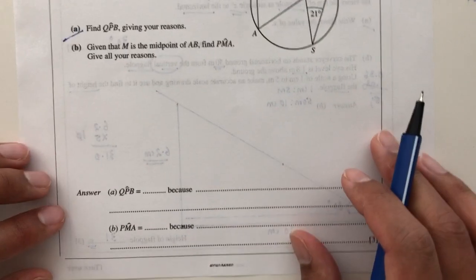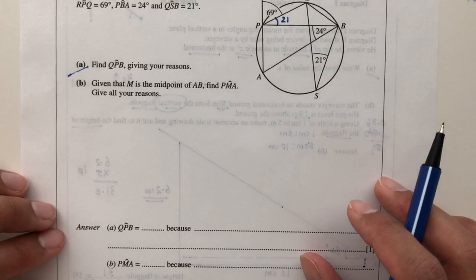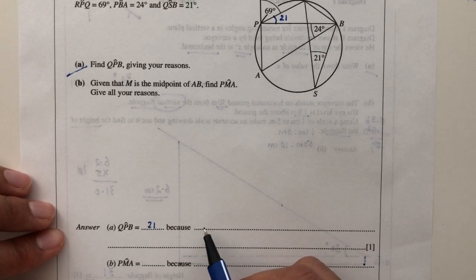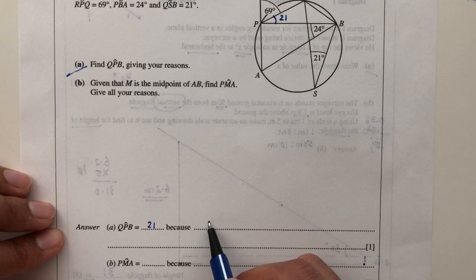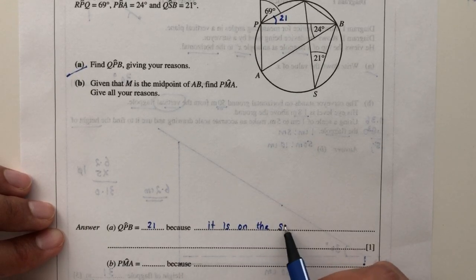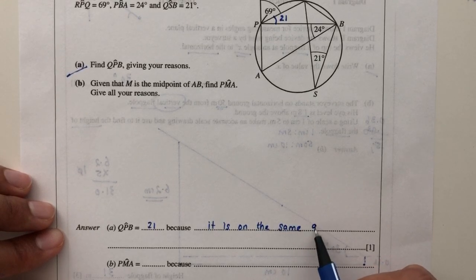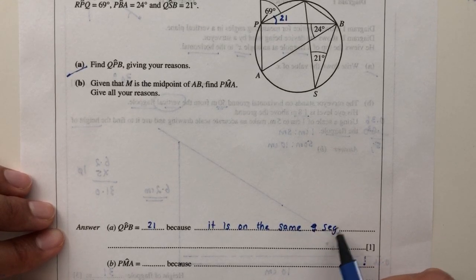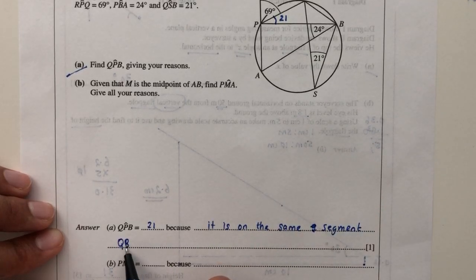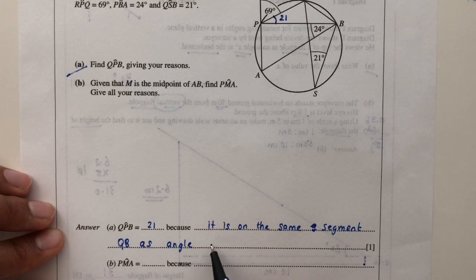So let's write this down. Angle QBP will be 21. The reason is because it is on the same segment. You can say segment or arc. Segment QB has angle QSB as this one.